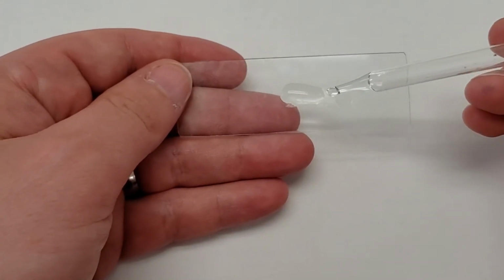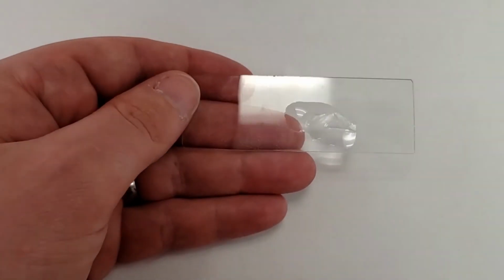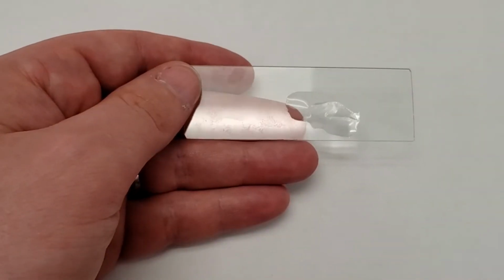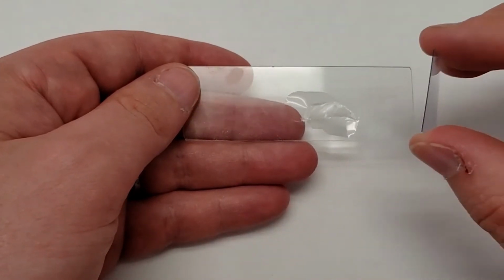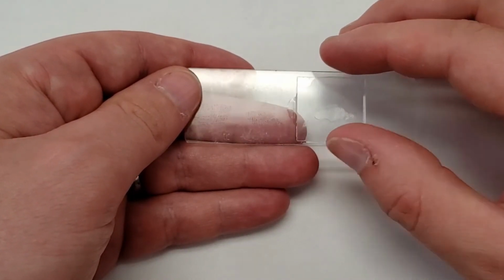Next, we'll take a cover slip and we'll touch it to the water at about 45 degrees from the slide, and we'll drop it onto our sample. If there are any visible air bubbles, you should probably try dropping the cover slip on again.